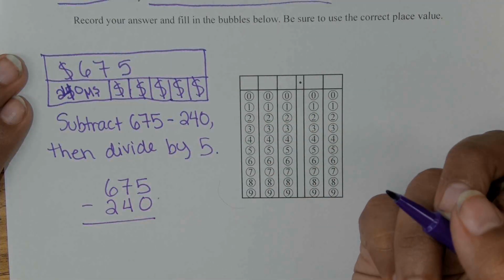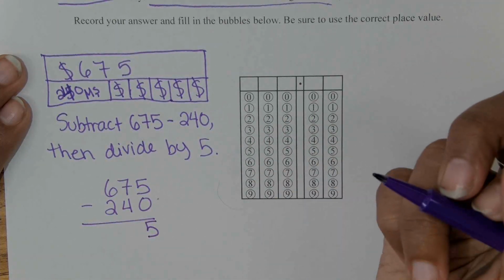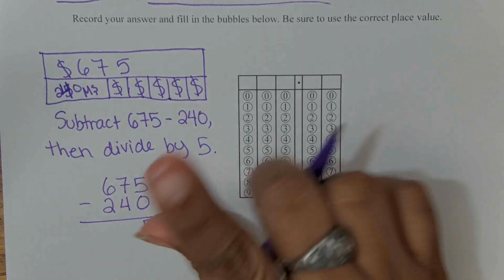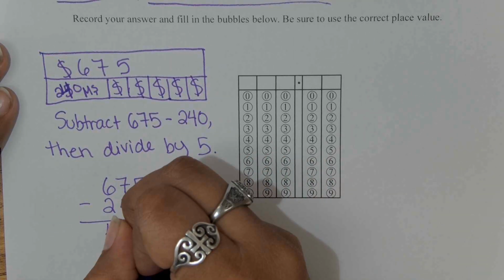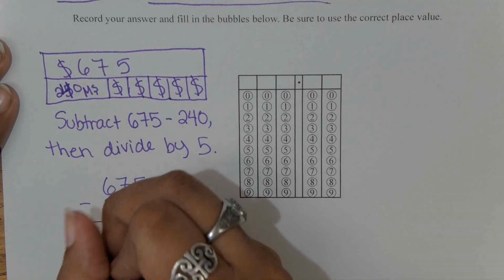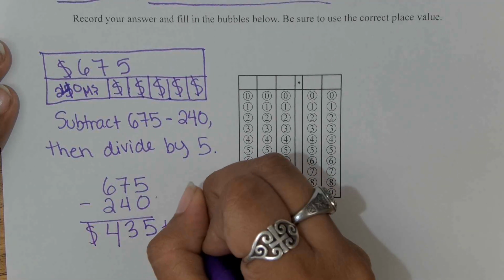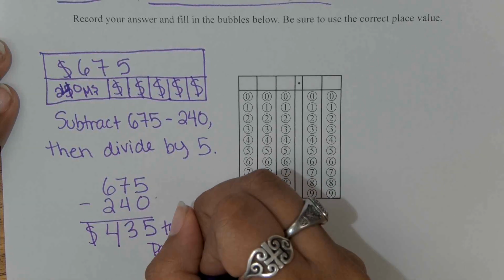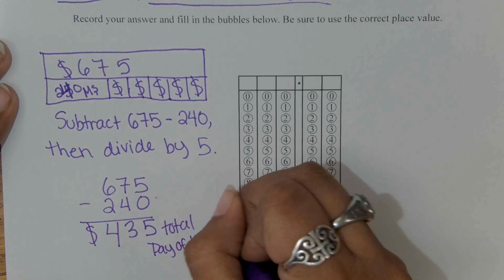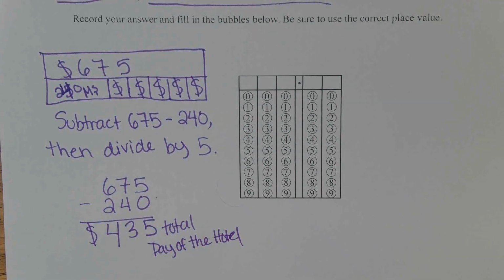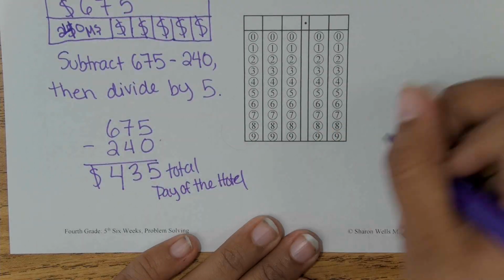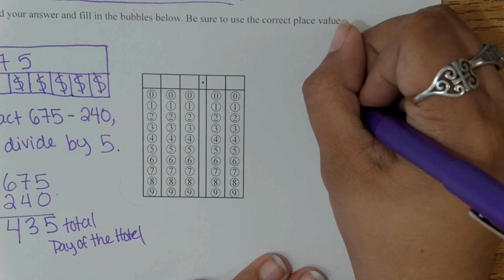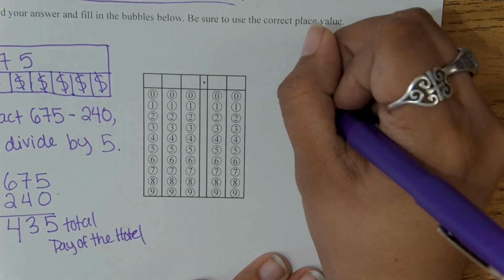5 take away 0 is 5. 7 take away 4 is 3. 6 take away 2 is 4. So this is how much money they used for the total pay of the hotel. So out of those 5 days, they paid a total of $435. So now I have to what? Then I'm going to divide by 5. So now I'm going to have 435, and I'm going to divide that by 5.